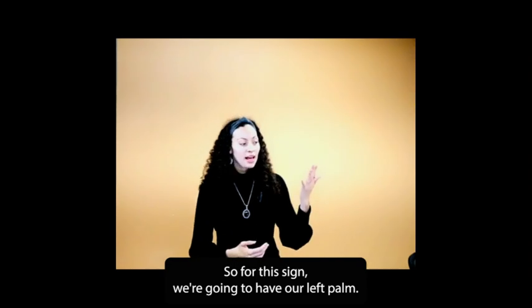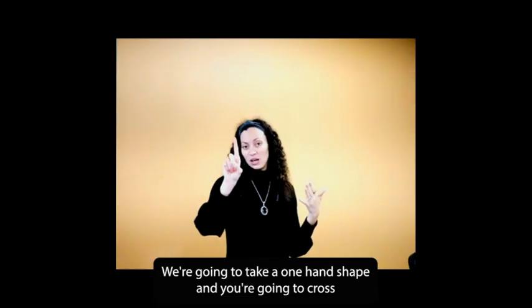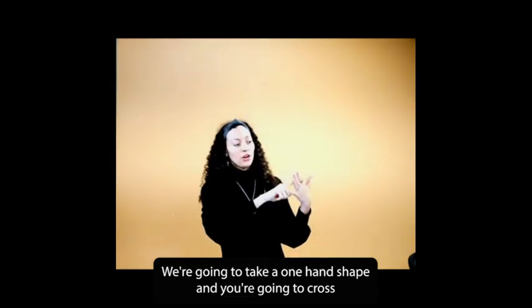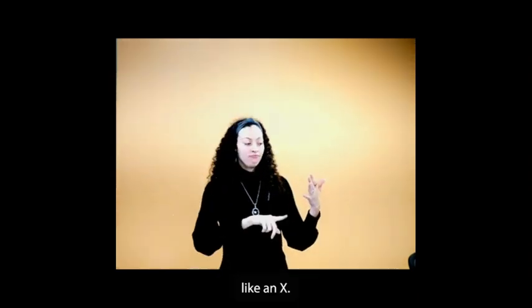Our next word is discrimination. For this sign, we're going to have our left palm facing kind of sideways. We're going to take a 1 hand shape and you're going to cross like an X. Discrimination.